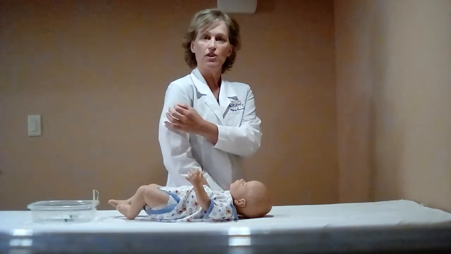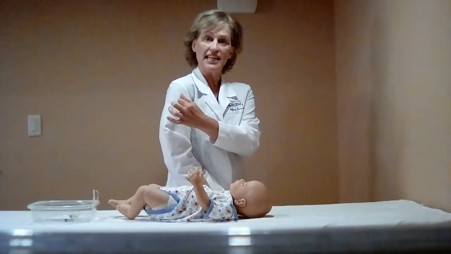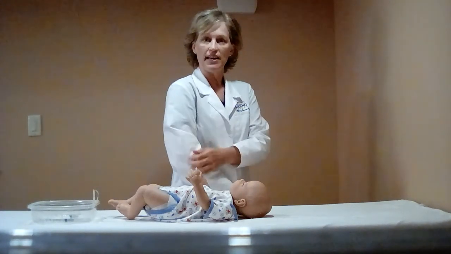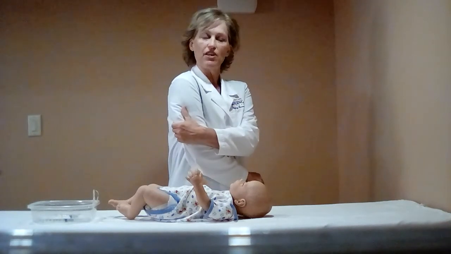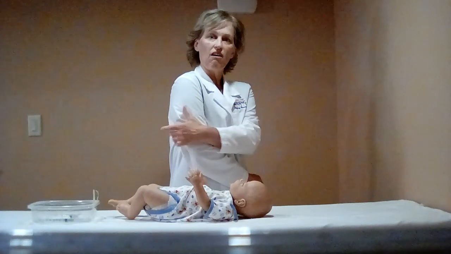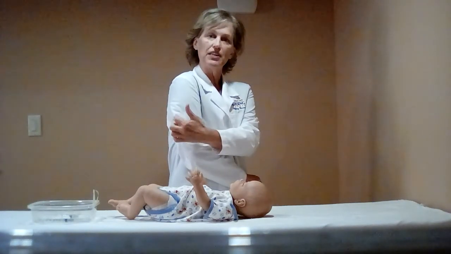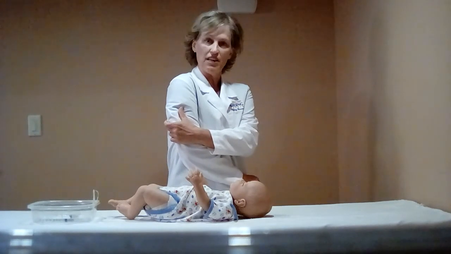In review, for an IM injection, you would spread the skin and you would go in at a 90-degree angle. Again, for the older child, you would use the back of the arm for a sub-Q injection. You would cleanse the area with alcohol, you would bunch up the skin, and then you would go in at a 45-degree angle so that you're going into the subcutaneous tissue.